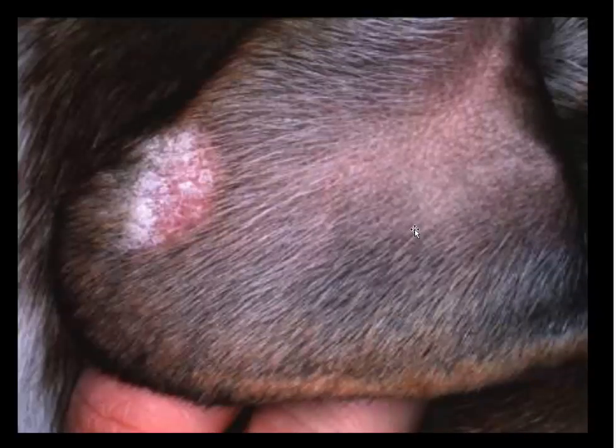Here's a classic lesion, focal alopecia hyperkeratotic dermatitis. See, I'm going to use those terms over and over again. On the ear of a dog, a round lesion. It's crusty, it's white, and this is classic for dermatophyte infection or ringworm.